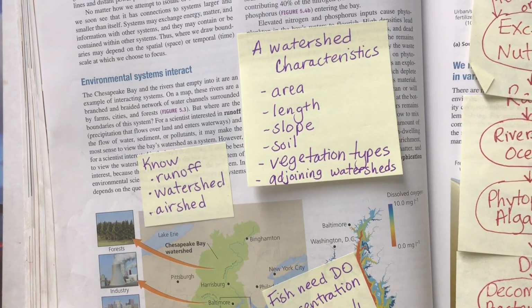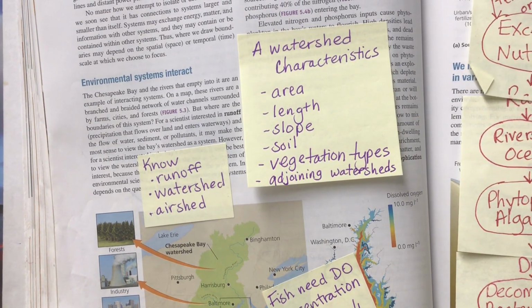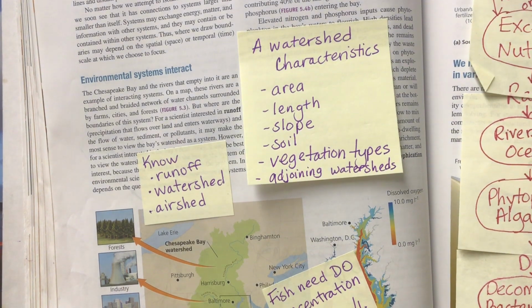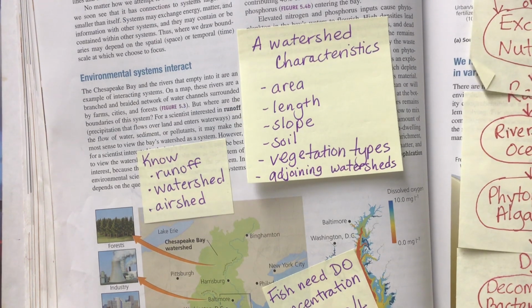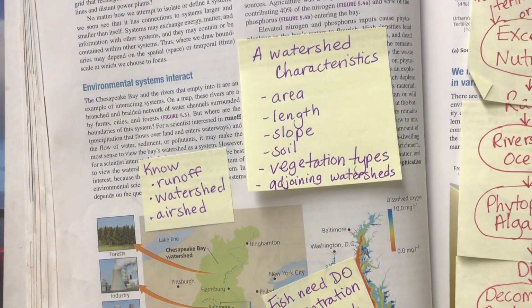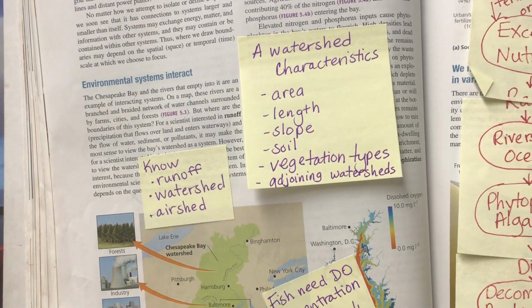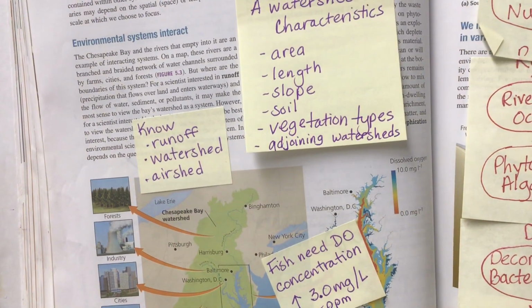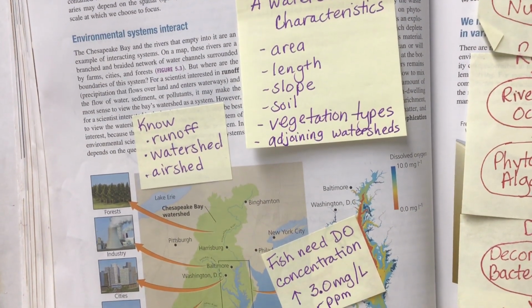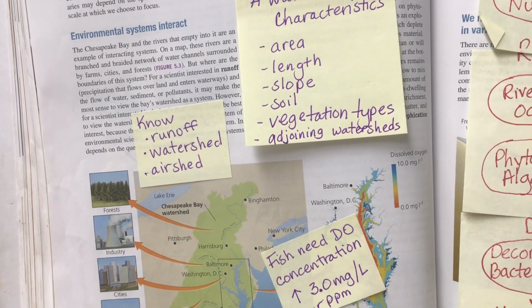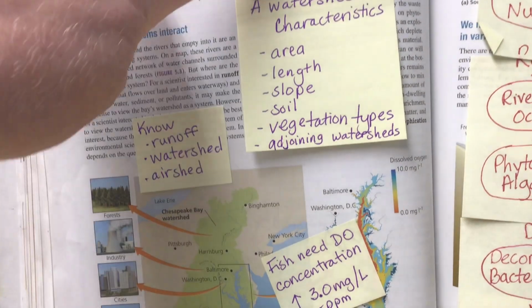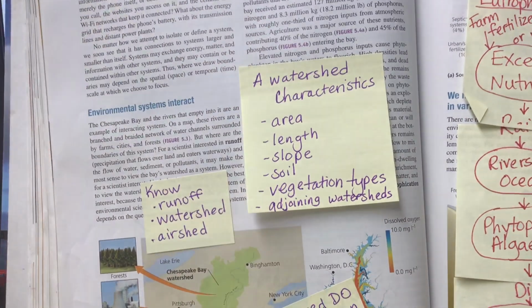And what are the watersheds next to it? So it's adjoining watersheds. These are the things that we characterize a watershed with. Know the definitions of runoff, a watershed, and an airshed as well. That's an area that produces, it's up here in your book, that produces air pollution.